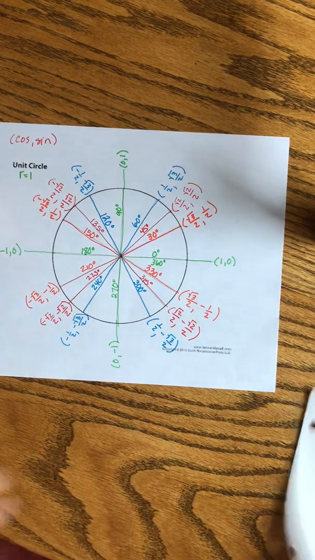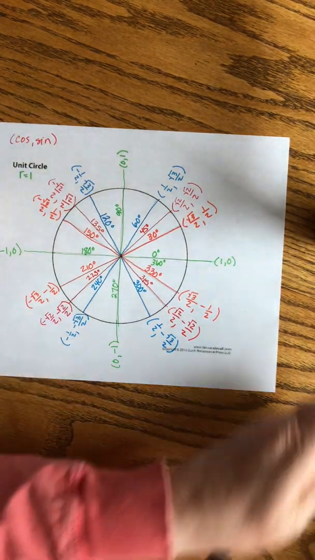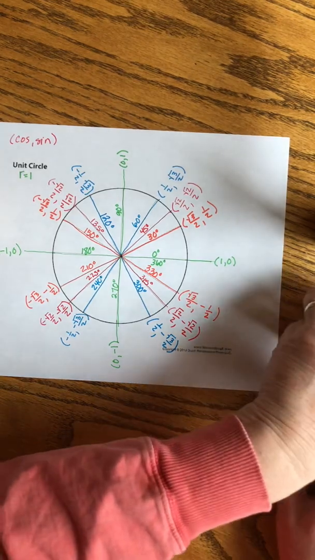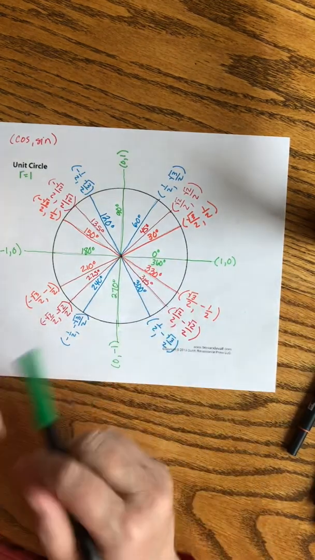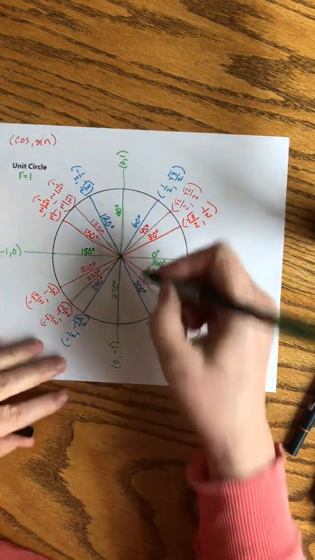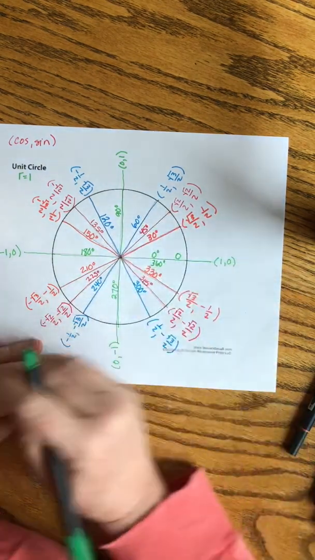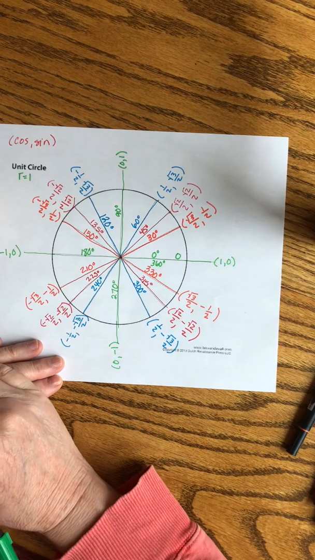So what I'm going to do is I'm going to start at 0 degrees. And I'm going to keep switching my colors back and forth so that I'm writing the radians in the same color as all the rest of the information on that row. 0 degrees is 0 radians. Oh, that's really fun to remember, right?